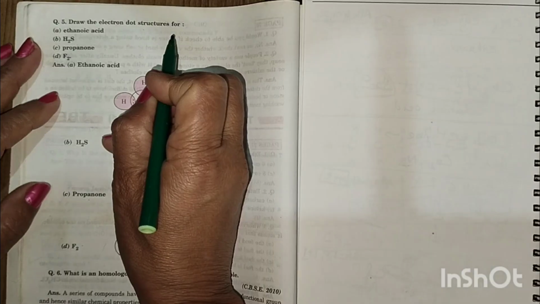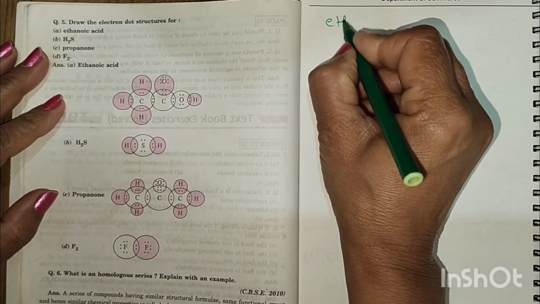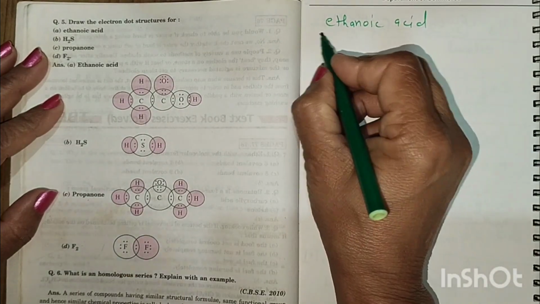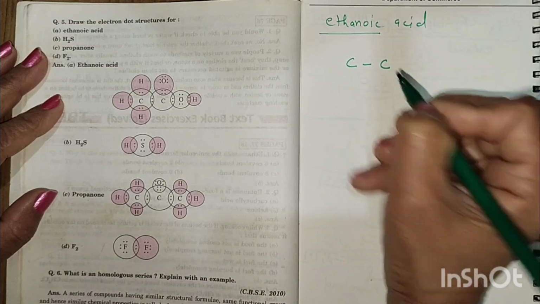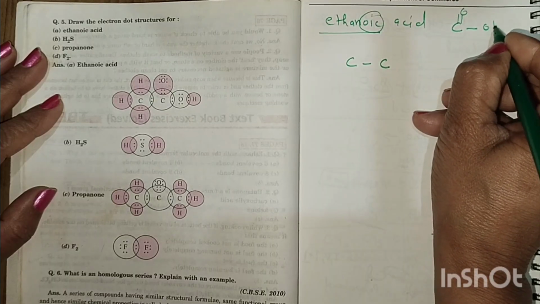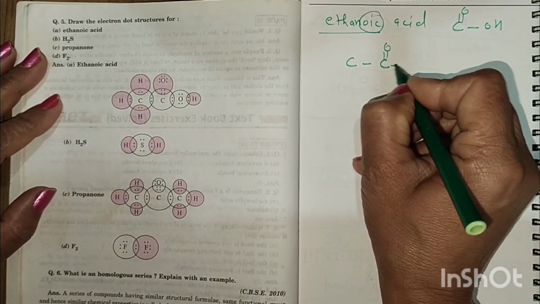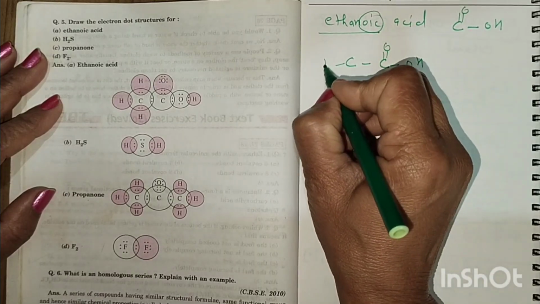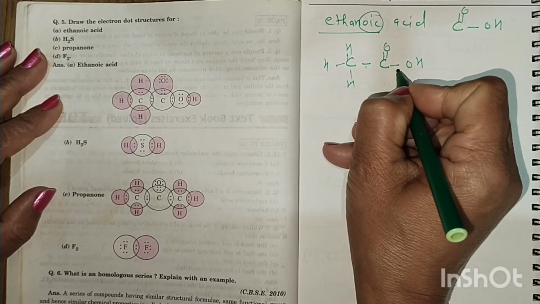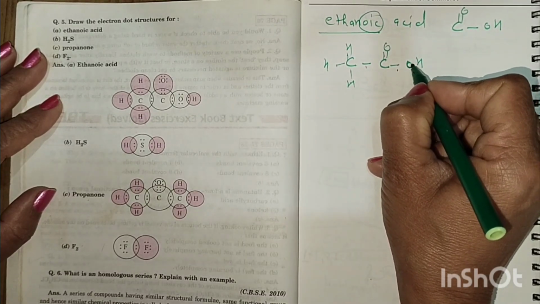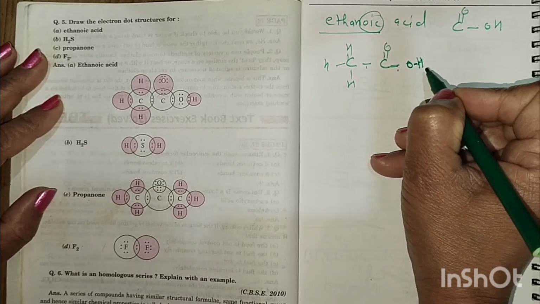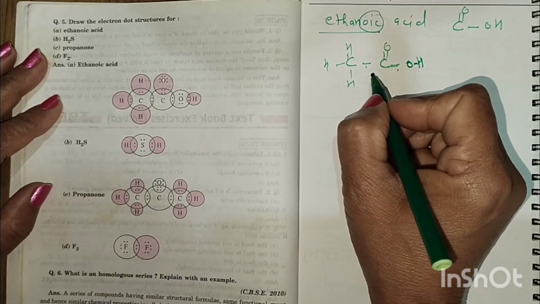Question: draw the electron dot structure for ethanoic acid. Ethanoic means eth-, methane and ethane, and oic acid. Oic means carboxylic group, C double bond O, OH. Now satisfy the valency of this carbon, 1, 2, 3, 4, and this oxygen shares a double bond, one with the carbon and one with the hydrogen. And this is the structure.